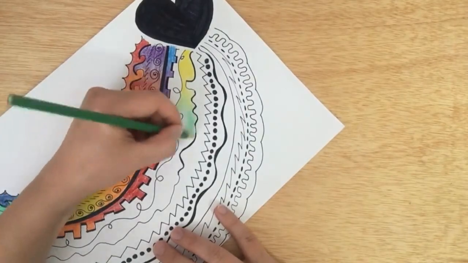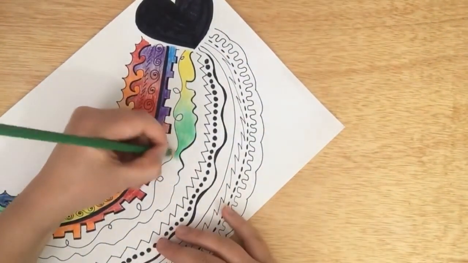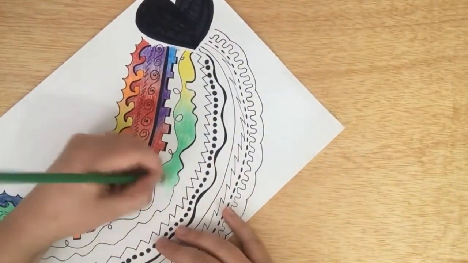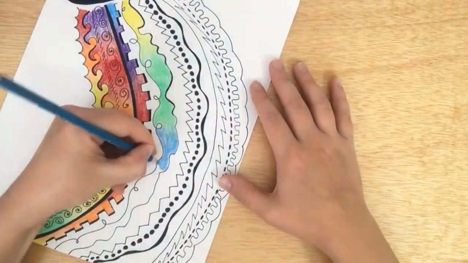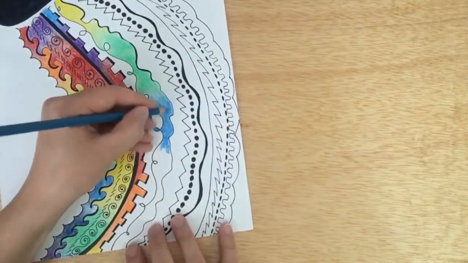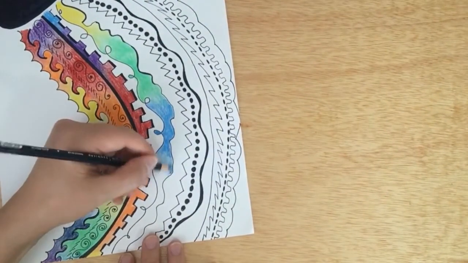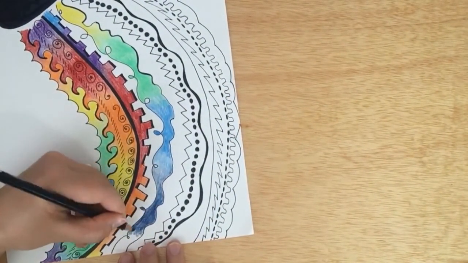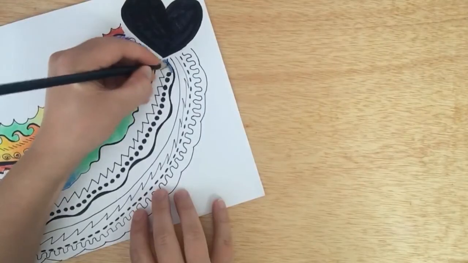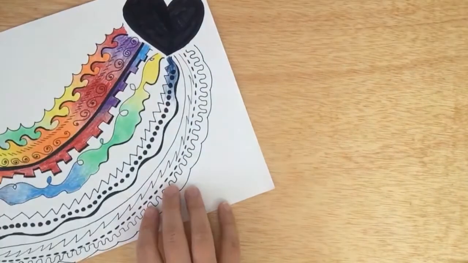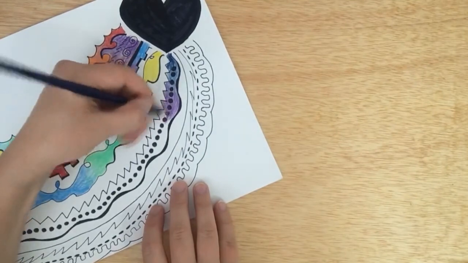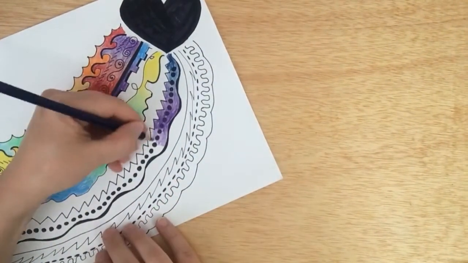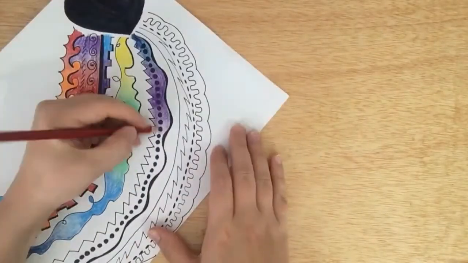So I've got yellow, I'm blending into green now. Now blue. And I'll go all the way through purple and then back to red again. So I left that white space, but it really makes a cool shape between the 2 sections that I've colored. So keep going through that color order. When you end at purple, you'll start back at the beginning with red.